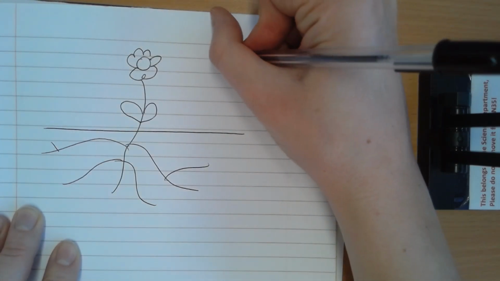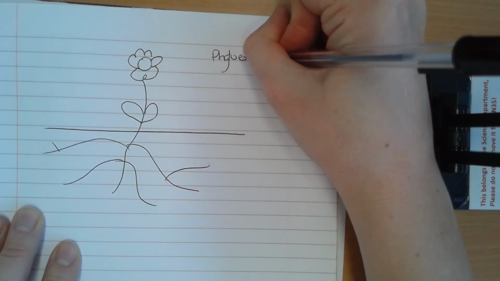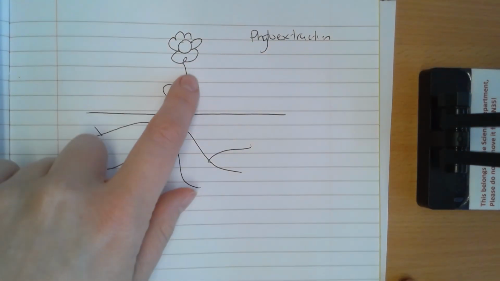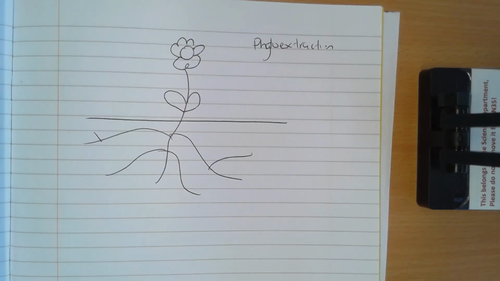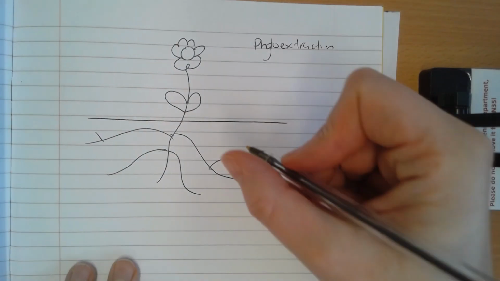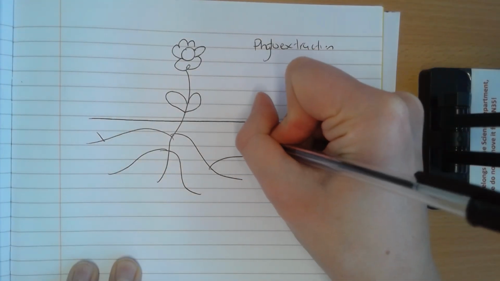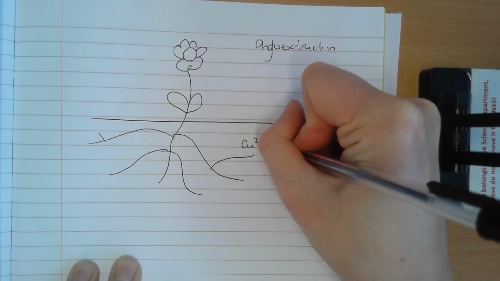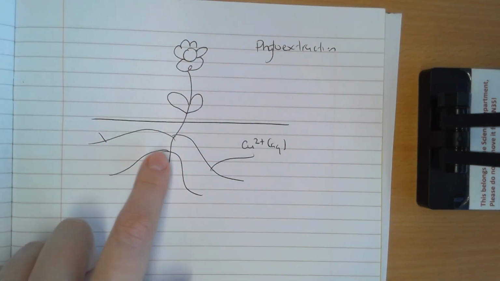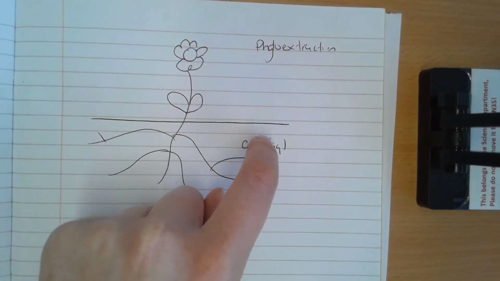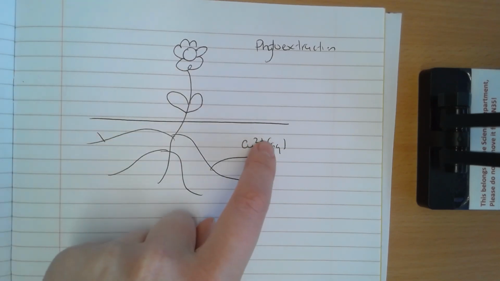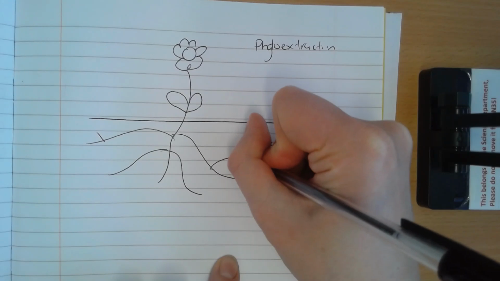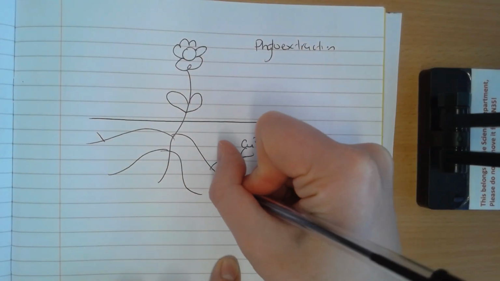Alright, there is another method that you can use, and this is called phytoextraction. In phytoextraction, you plant lots of trees on soil that you know contains some metals. So for example, this soil could have lots of metal ions in the soil. So maybe copper ions are in the soil. And you plant loads of trees on soil where you know there's metal ions. And what will happen is that the plants will take the metal ions into their roots, and you end up with lots of copper ions.